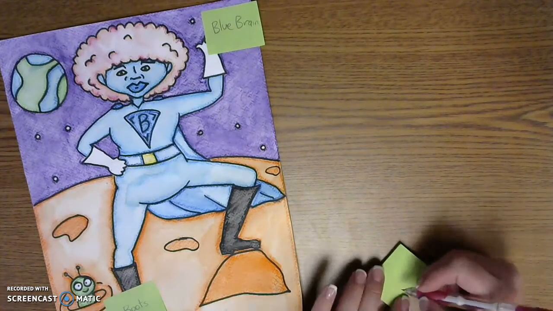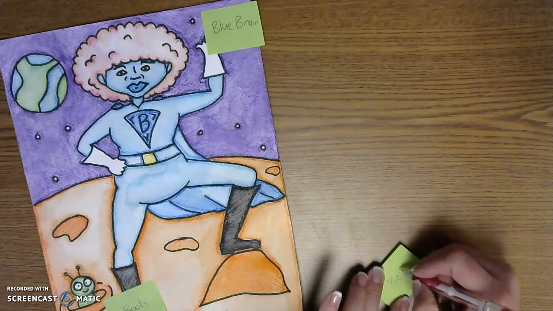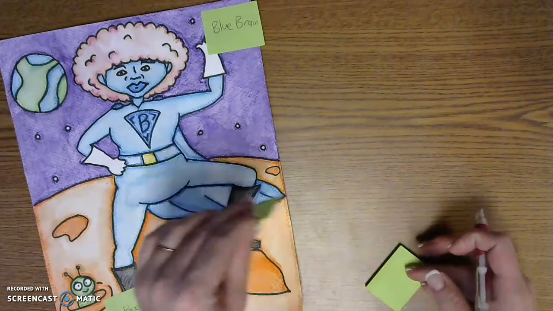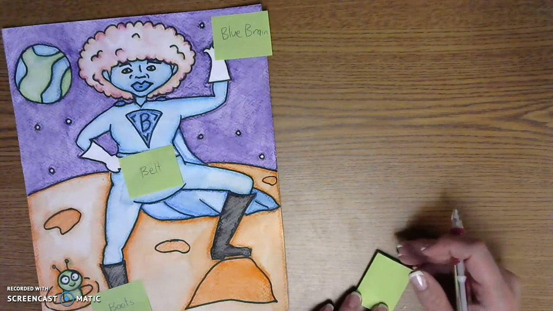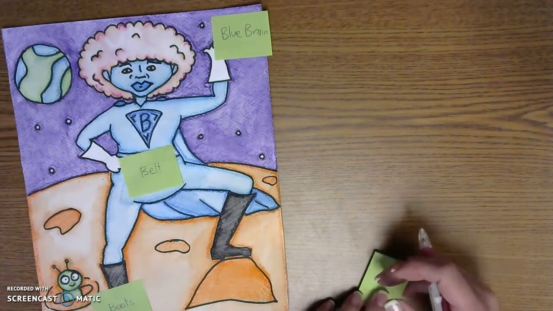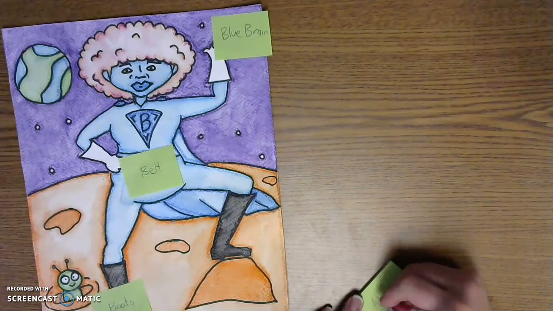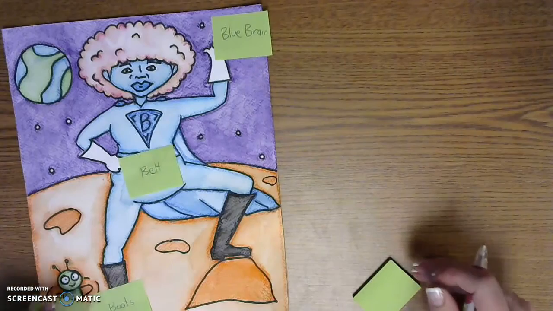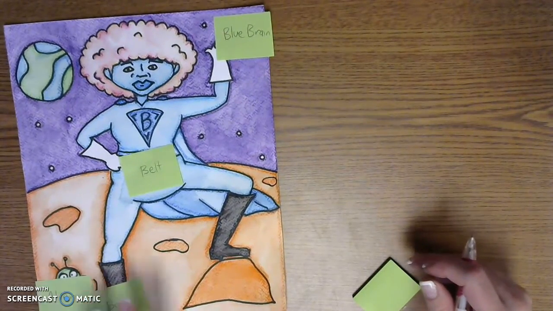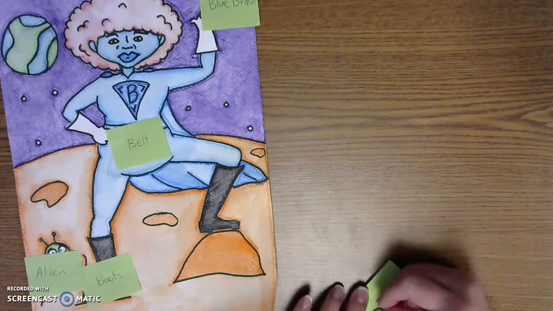She has a belt. So I'll put that there. She has, well, the picture has an alien in there. We'll label him too. And what? I see a rock.